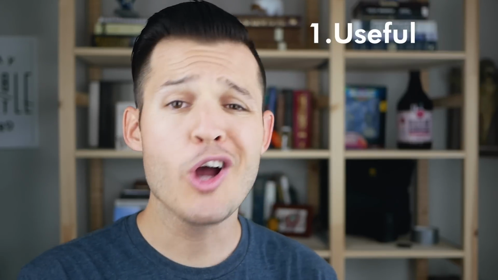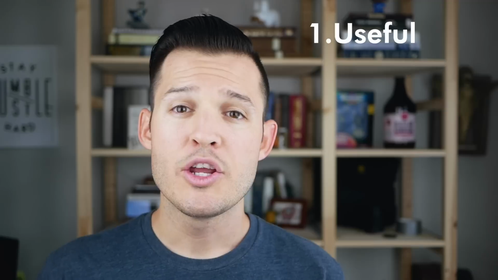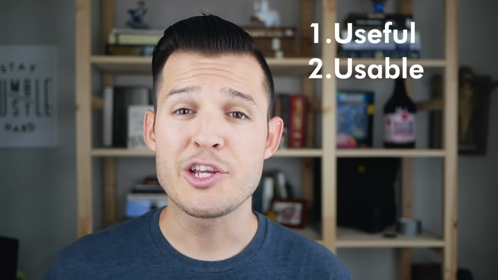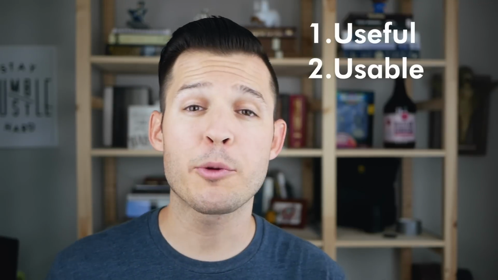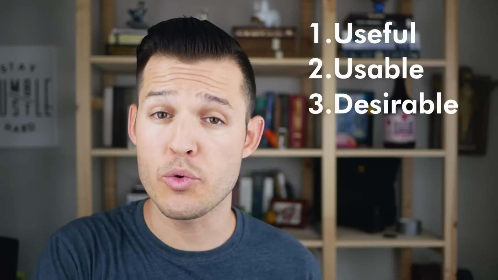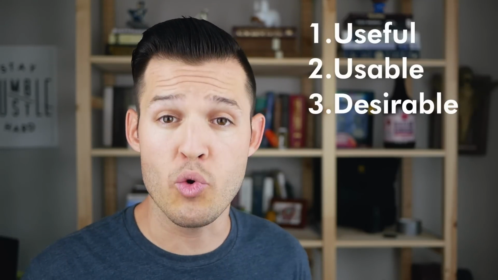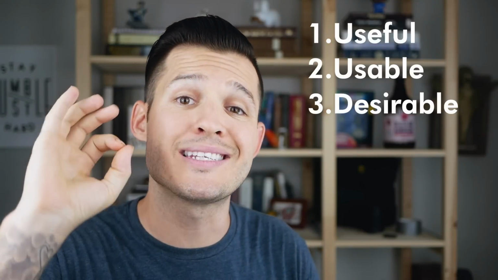Foundation number 1 is that your product should be useful. Your content should be original and it should fulfill the need of the user. Number 2 is that a product is usable. It should not only be easy to use, but enjoyable to use. Number 3 is that your product is desirable. UX design is not graphic design or UI design, but it does make sure that all of those visual components come together to make the product desirable.